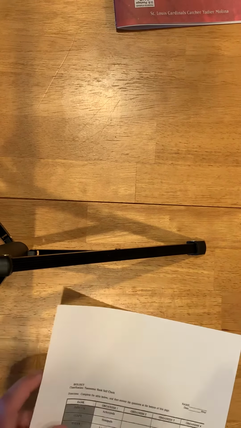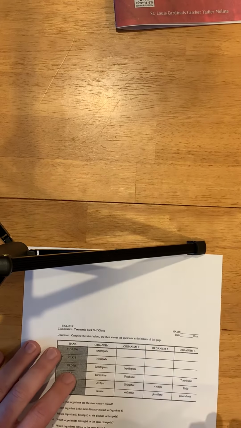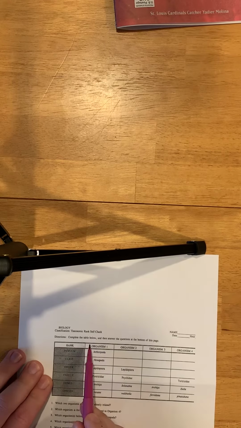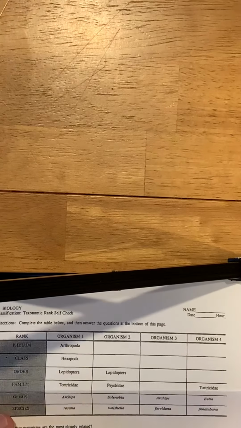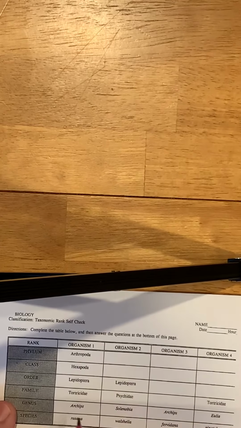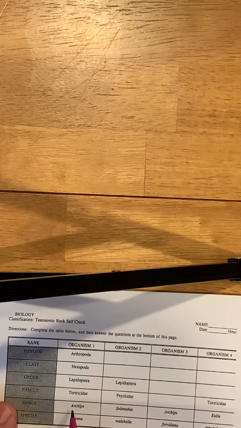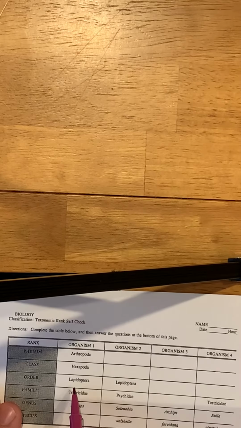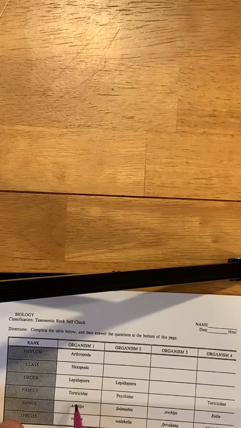If we look at this document, just a little practice sheet that I have, let's see if I can get it on the camera. You might have to zoom in, but I have over here rank, phylum, class, order, family, genus, species. So I'm missing the domain and kingdom, and it says complete the table below and answer the following questions. If we look here, we actually have a bunch of types of moths. This first organism is the Archips rosana. Notice this is italicized, capital A for the genus, lowercase for the species. Archips rosana is found in the Arthropoda phylum, the Hexapoda class, the Lepidoptera order, and the Tortricidae family.